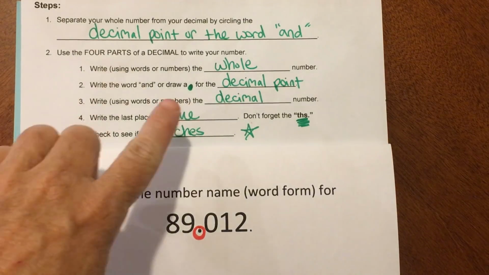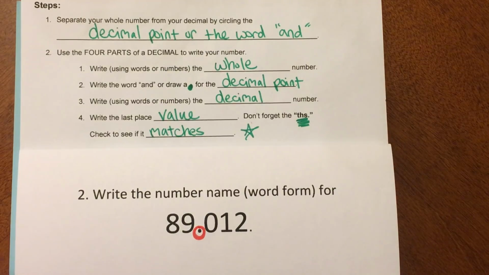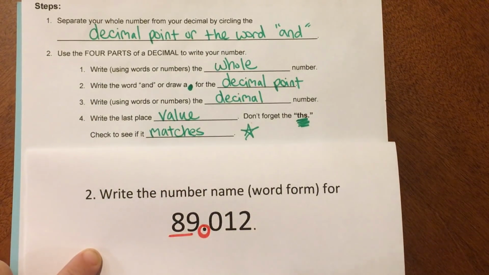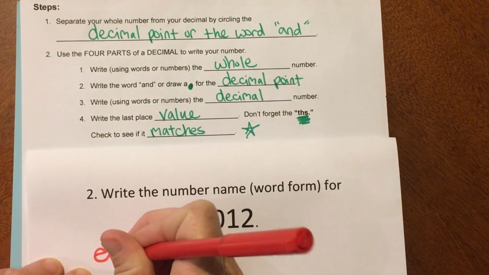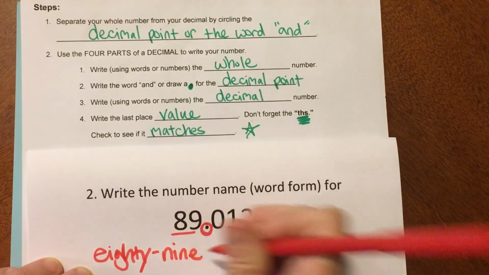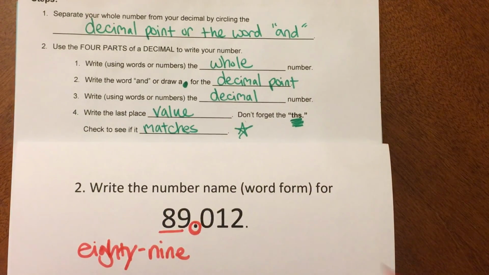Okay, now we're on to our second step, which is the big one, where I'm using my 4 parts. So first, I'm going to write the whole number, which this one is 89. So 89. My second step is I'm going to write "and" for my decimal point.